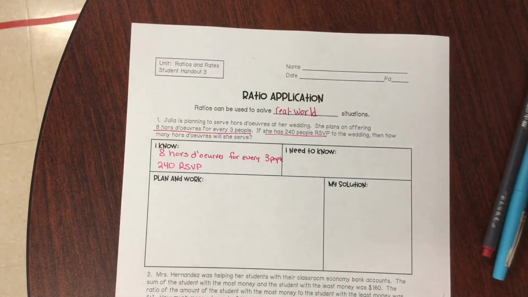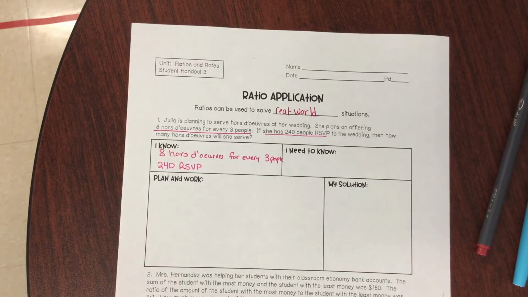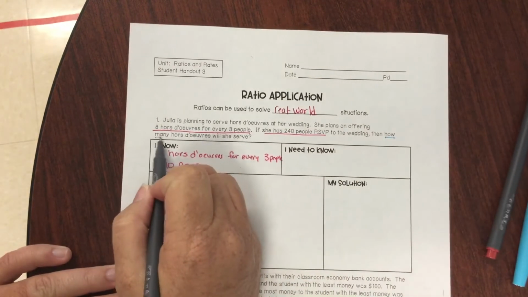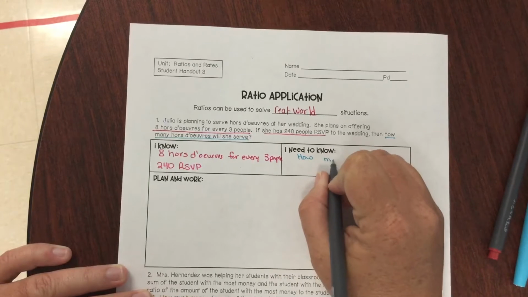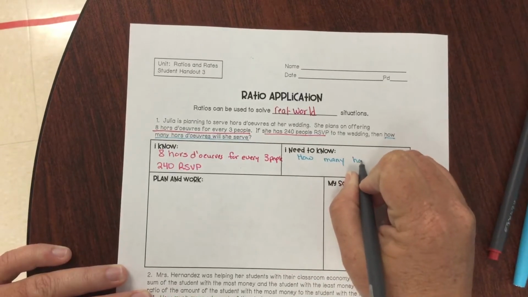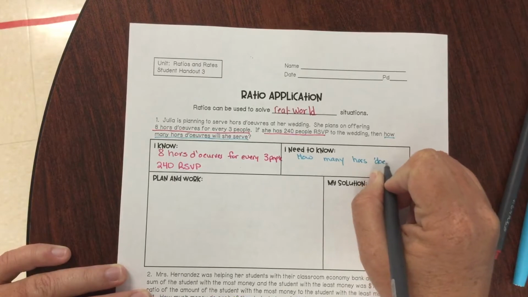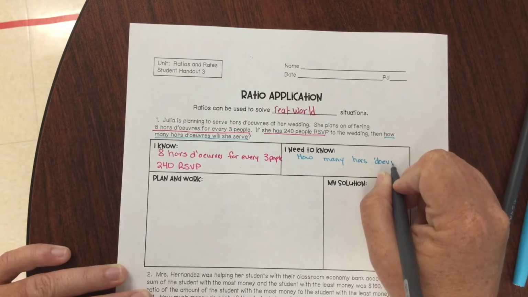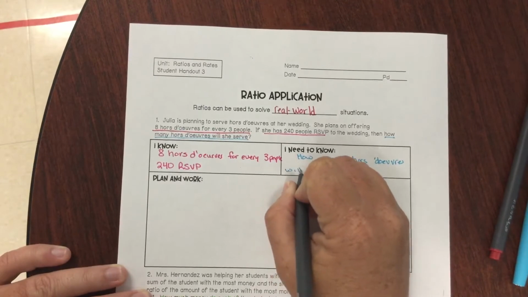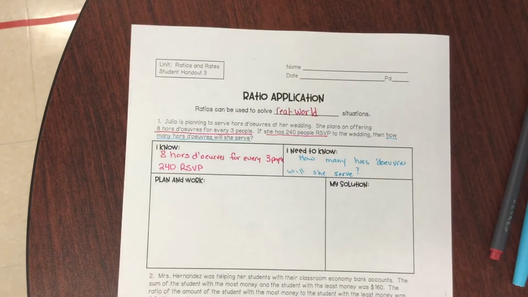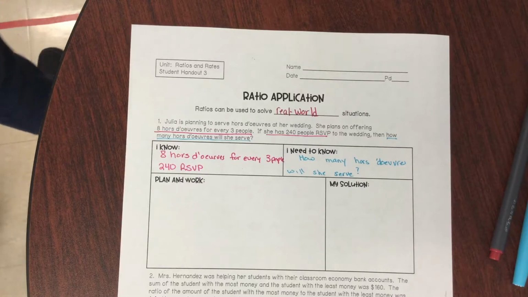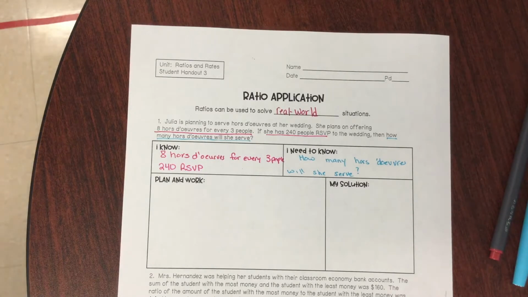So what is it that I need to know? That's when I look at my question. My question says, how many hors d'oeuvres will she serve? So I'm going to write that. How many hors d'oeuvres, if I can spell it right, will she serve? That takes that whole word problem and it breaks it down. Okay, I know that she's going to do 8 hors d'oeuvres for every 3 people. She's going to have 240 people there. She needs to know how many hors d'oeuvres she is going to be serving.